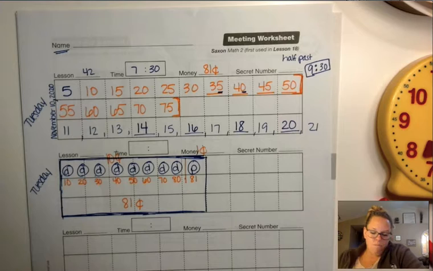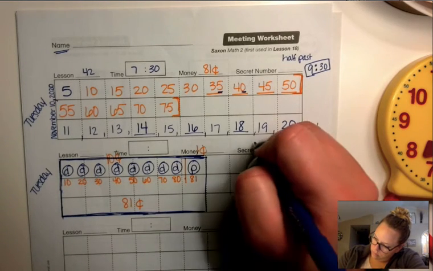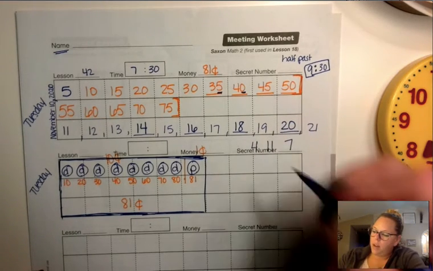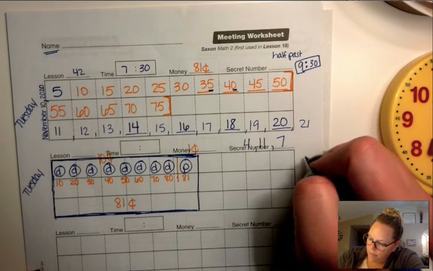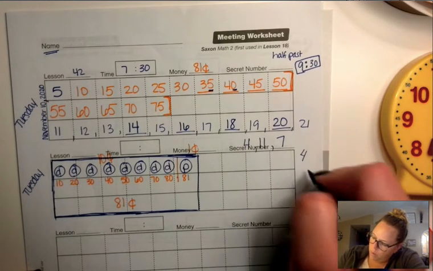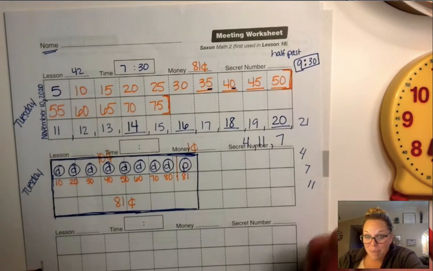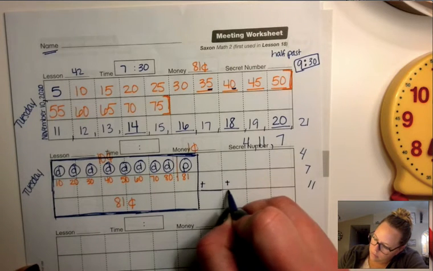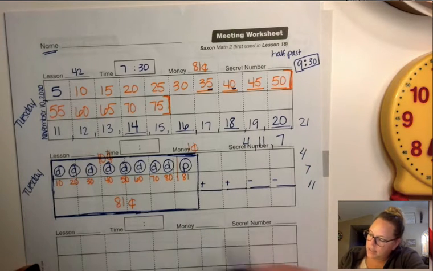And now we need to look at the numbers 4, 11, and 7. You'll notice those aren't in any order. Those are the 3 numbers we're going to be using though for our adding and subtracting fact families. I like to sometimes put them in order. That helps me to see my smallest number and my biggest number. Remember that when we are adding, we need it to equal our biggest number.